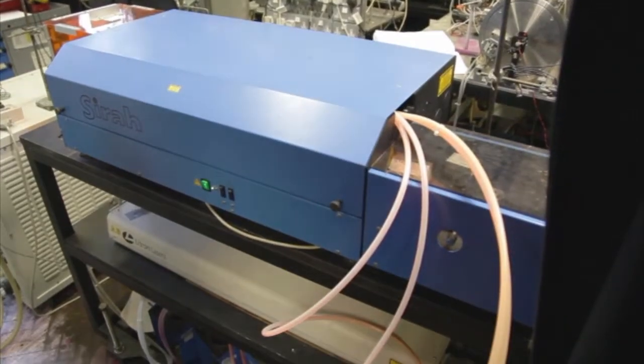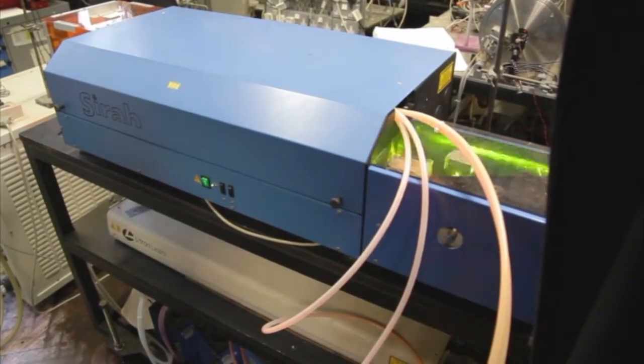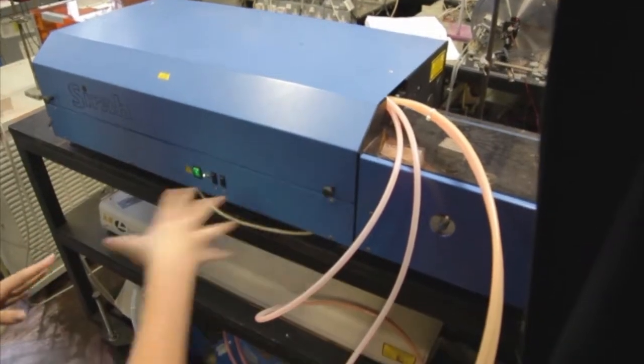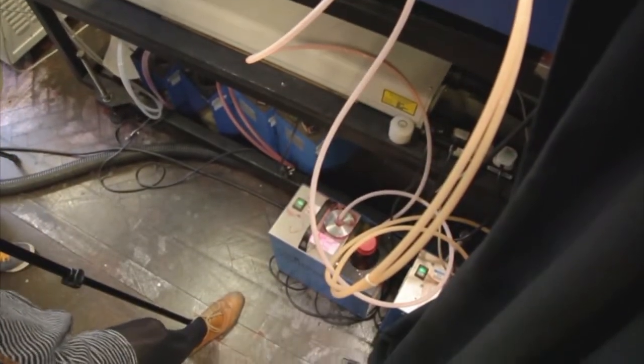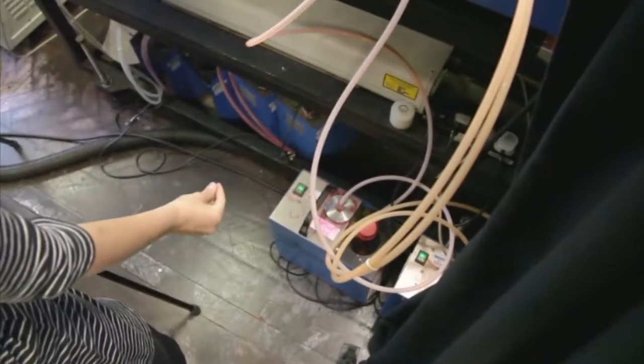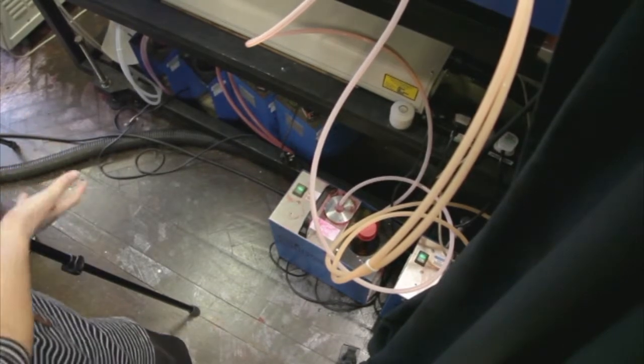So the dye that we're using in this case is rhodamine 6G, which is in a methanol mixture, and that's circulated around through these tubes through the dye laser itself. But the reason that a dye laser is quite good is you can easily change the dye and probe a number of radical species, so it's quite a flexible laser.